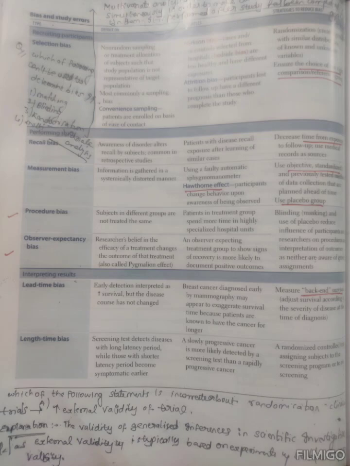Today we will be discussing the types of bias and study errors, and confounding versus effect modification. Confounding versus effect modification are so important that there were many previous year questions in the INI-SET. Okay, let's discuss the types of bias with examples and the strategies to reduce each particular bias.